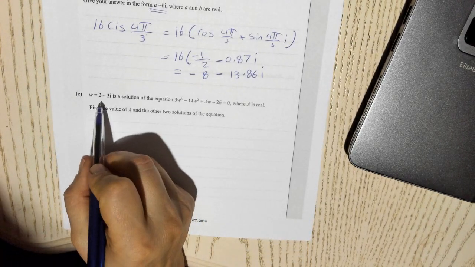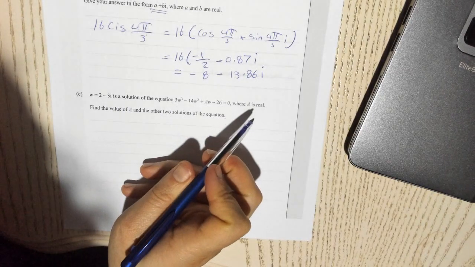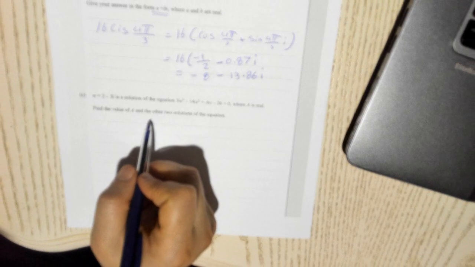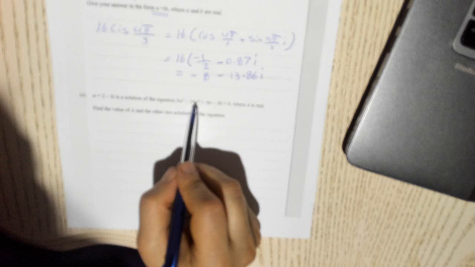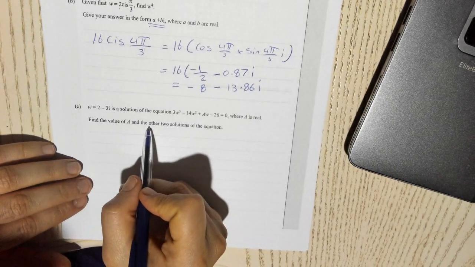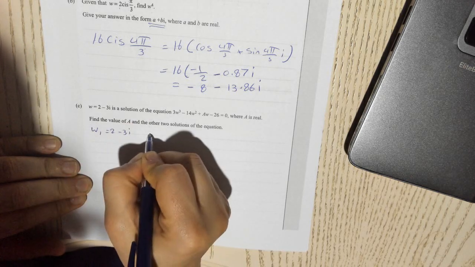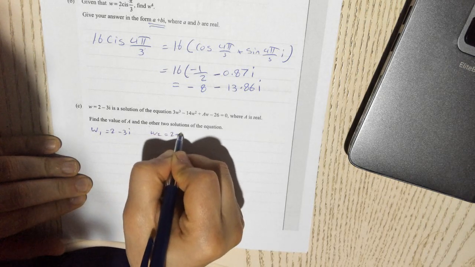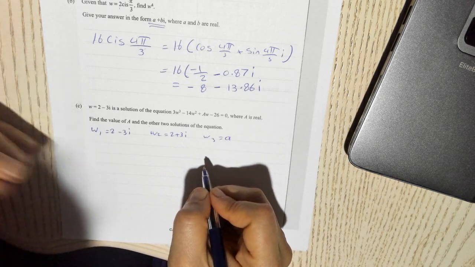Alright, so next question: 2 minus 3i is a solution of this equation, where a is a real number. Find the value of a and the other two solutions. Because there is no sign of complex components in the equation that's been given, the first solution is 2 minus 3i, and the next one must be the conjugate of that. And the third one, maybe I'll call it a, whatever.